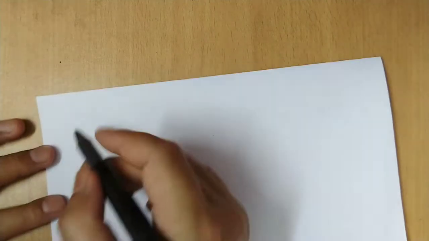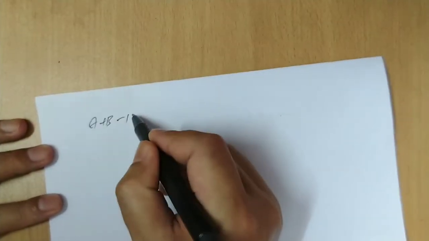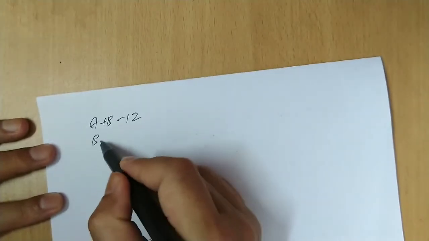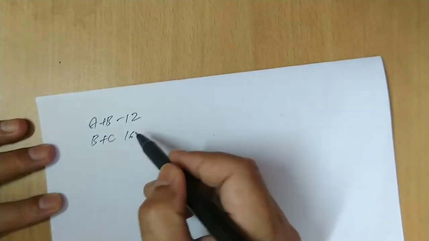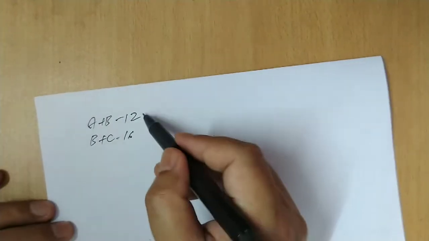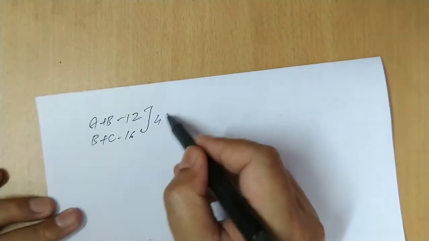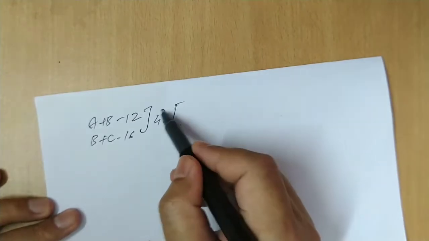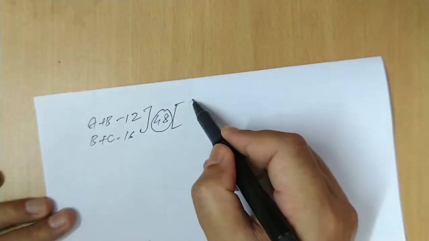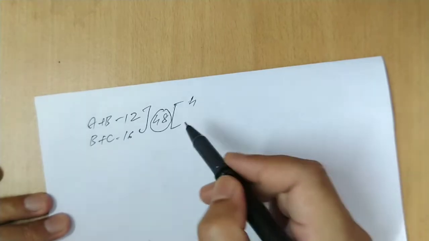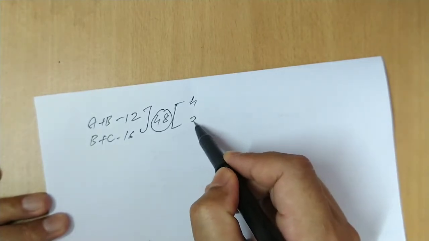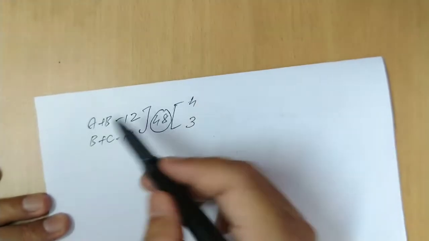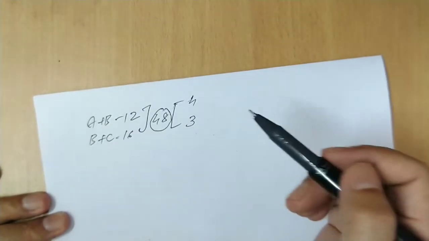Okay, so we have A plus B can complete a work in 12 days and B plus C can complete the work in 16 days. A plus B 12 days, B plus C takes 16 days. We'll take the LCM, which is 48. This is our total work. And if we divide 48 by 12, we get 4. And 48 divided by 16, we get 3. This is the efficiency, 1 day's work of A plus B and B plus C.